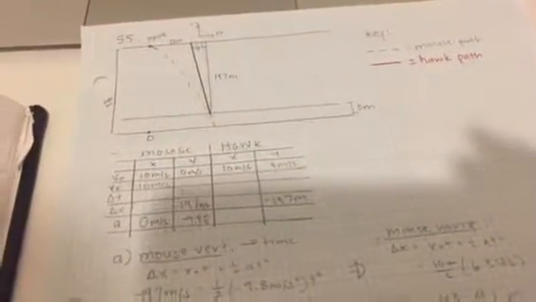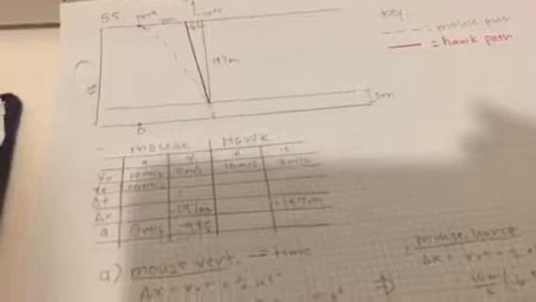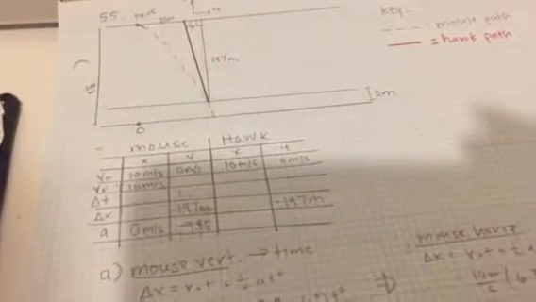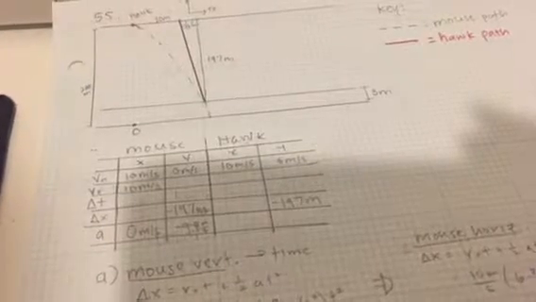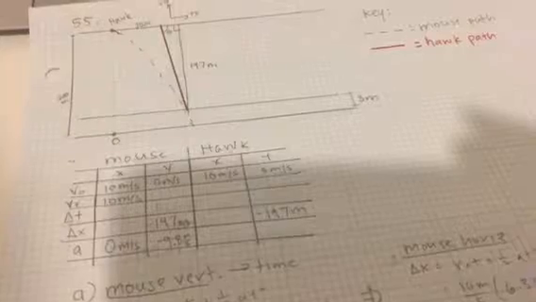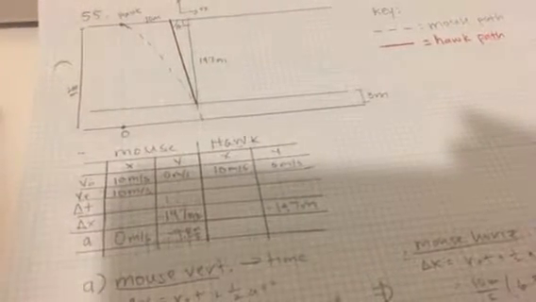Hey guys, today we're going to be solving number 55 out of the physics textbook. So the question reads, a hawk is flying horizontally at 10 meters per second in a straight line, 200 meters above the ground. A mouse it has been carrying struggles free from its talons. The hawk continues on its path at the same speed for 2 seconds before attempting to retrieve its prey.